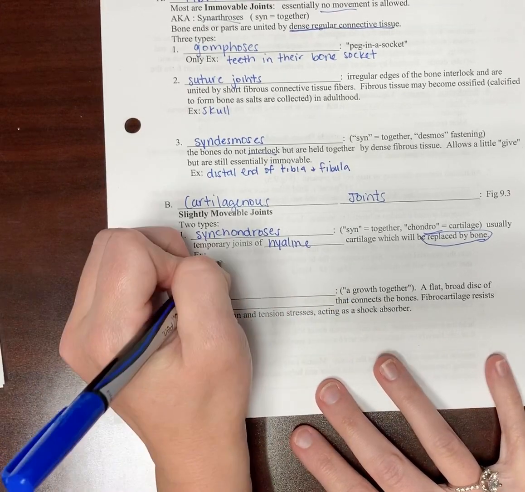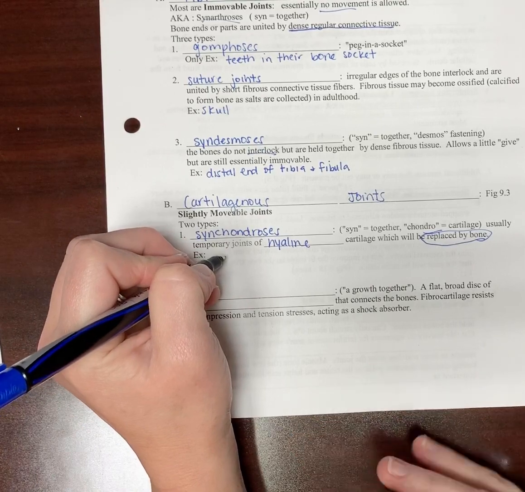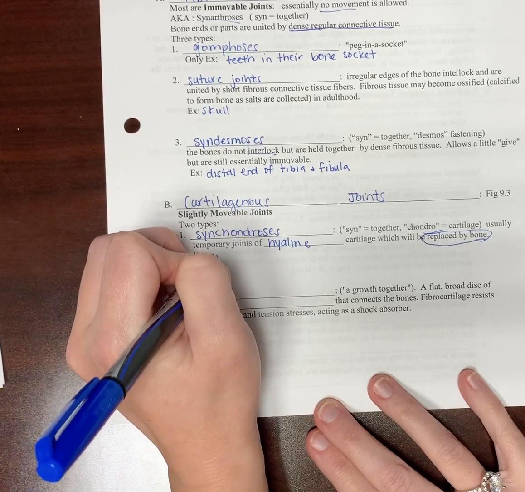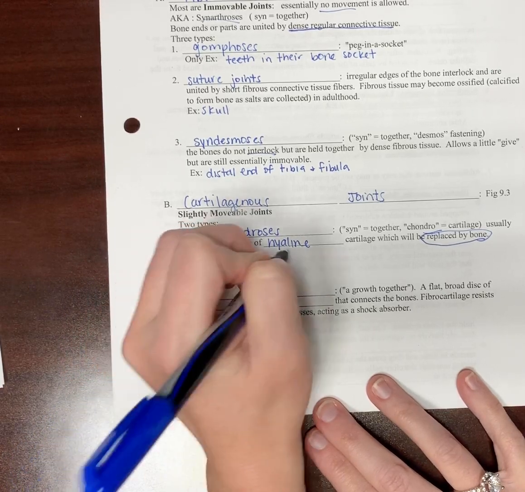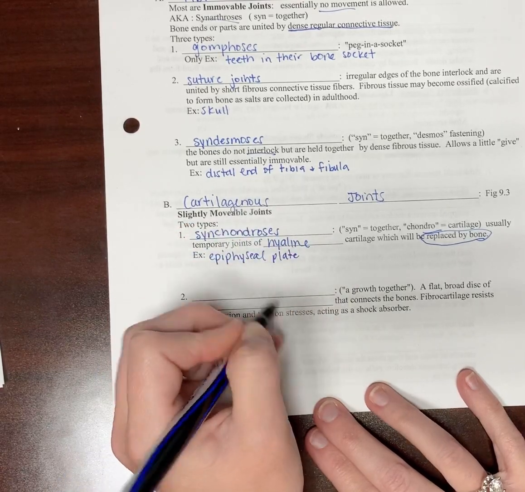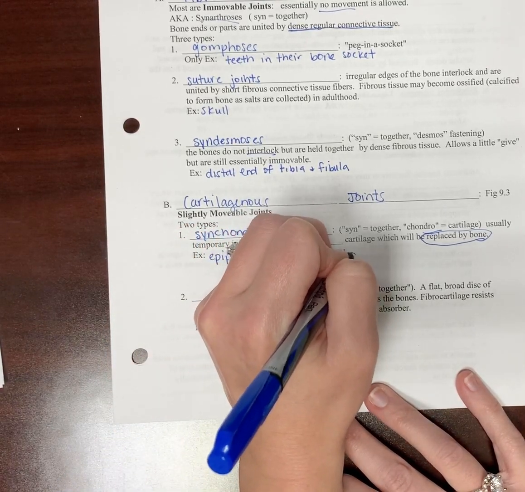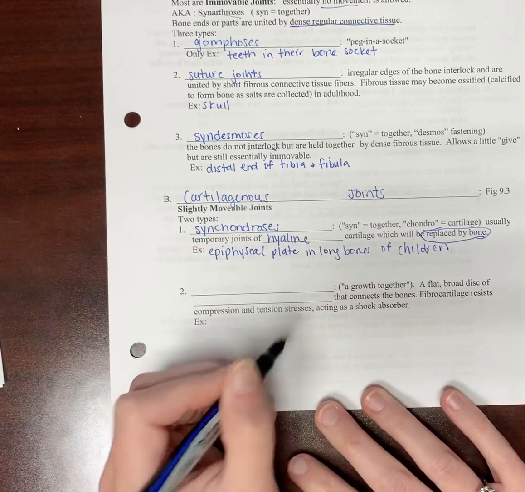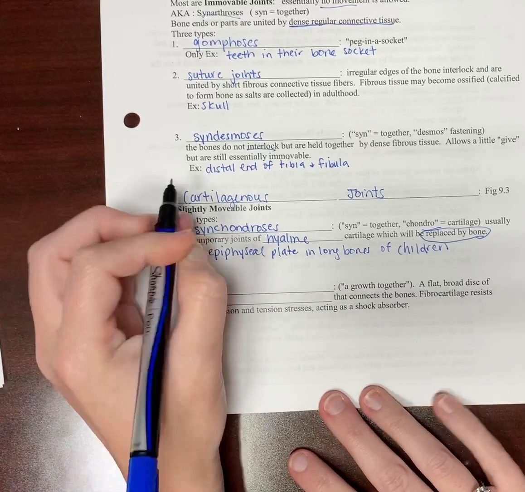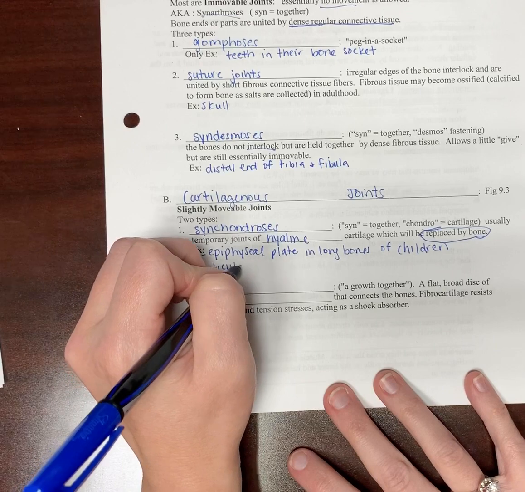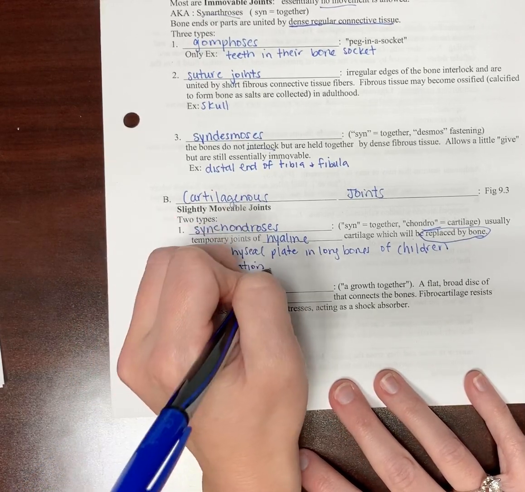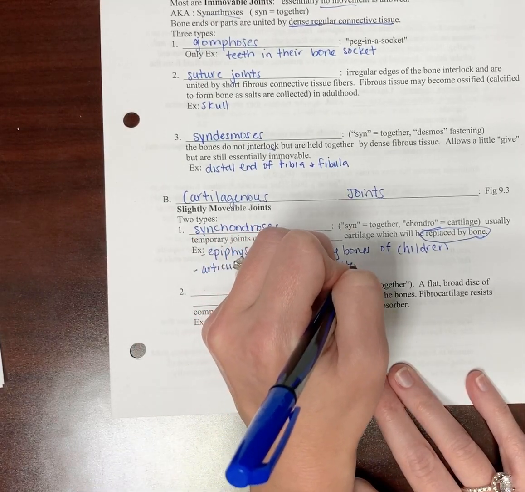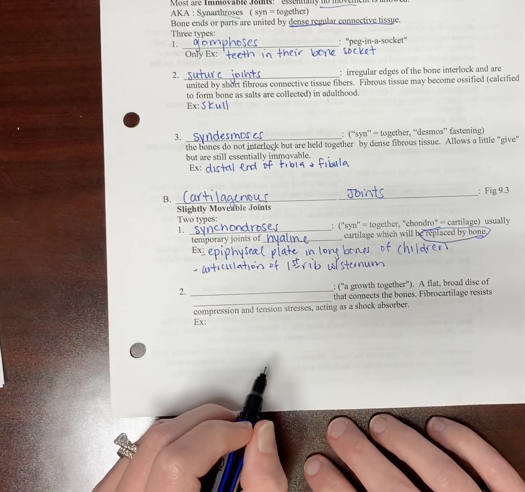So if you remember from long bones last week, we were talking about the growth plate. So the epiphyseal plate, that's hyaline cartilage in long bones of children, so this is where they grow, the growth plate. Or you can have the articulation, the joining of the very first rib in the rib cage with the sternum. That's hyaline cartilage there.